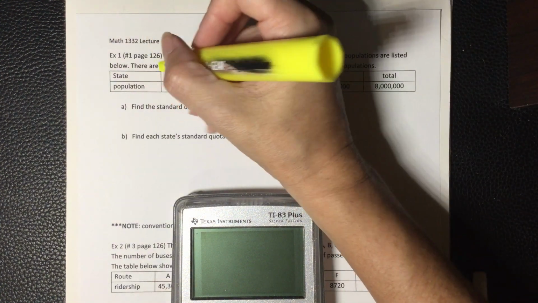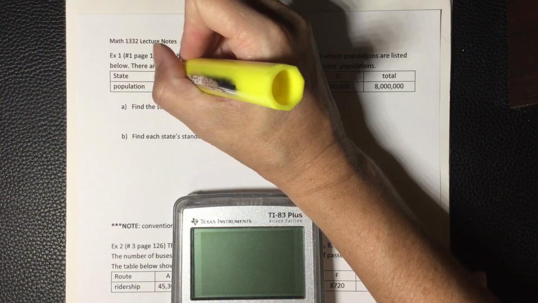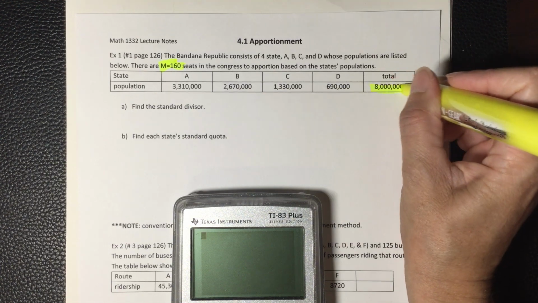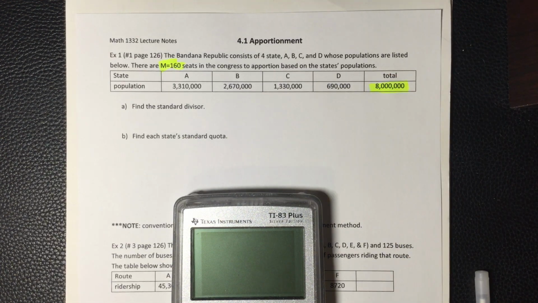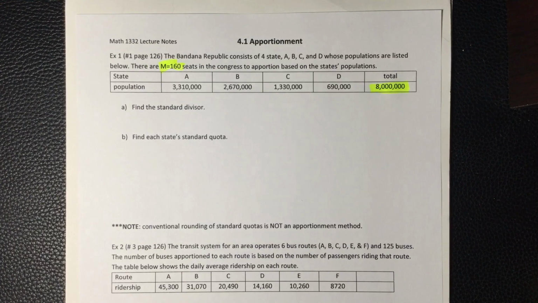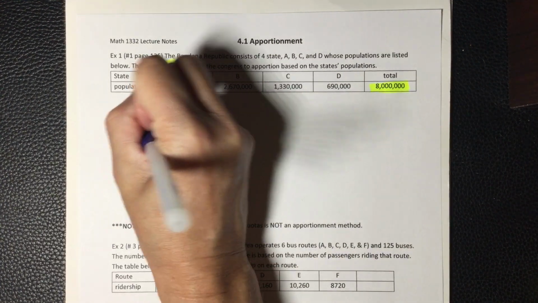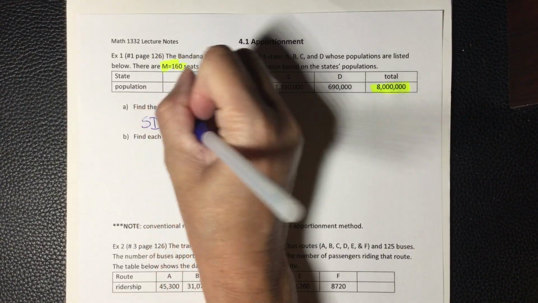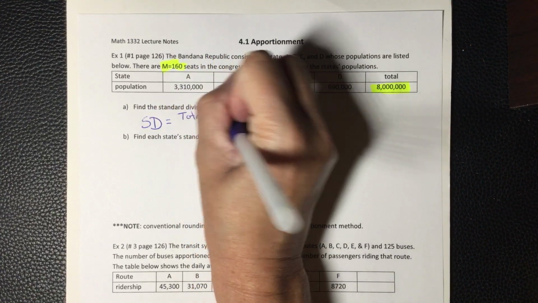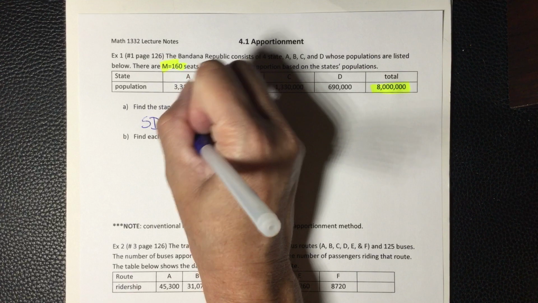All right, so the two most important things are the number of seats. We definitely need to know that. And notice here we have this total population of 8 million. So the first thing I'm asked to do is find the standard divisor. The formulas for this are on the previous page, but remember that standard divisor is the total population divided by the number of seats.